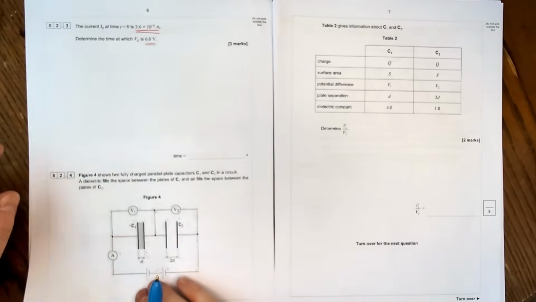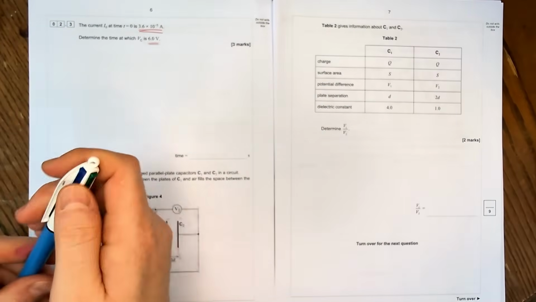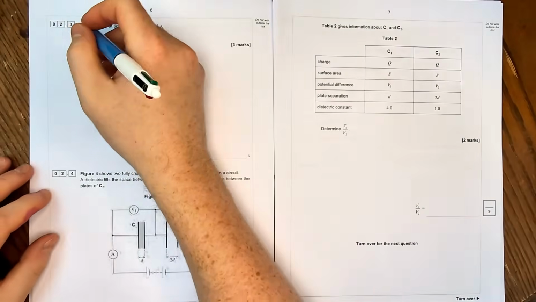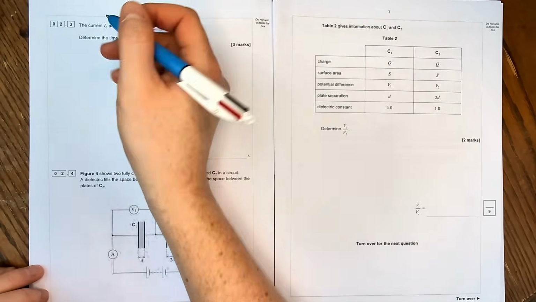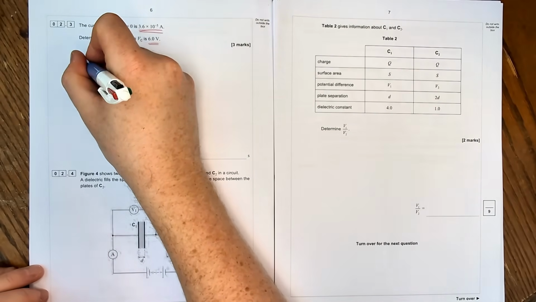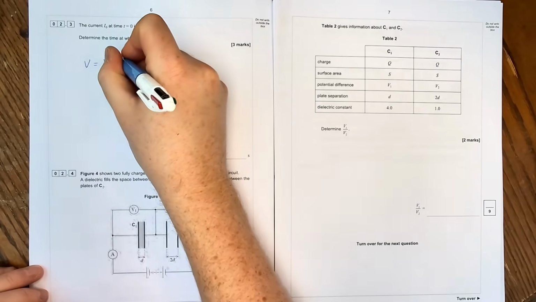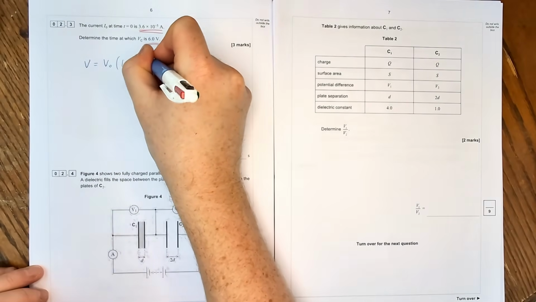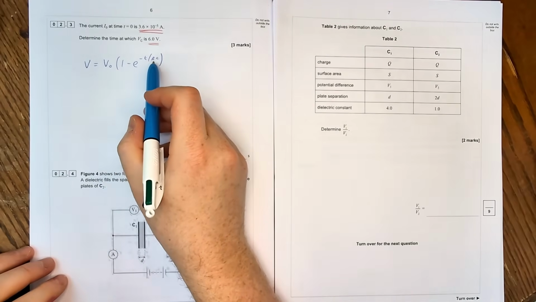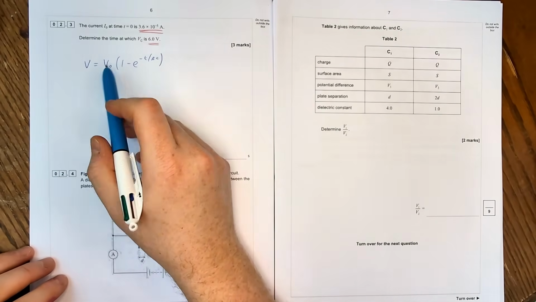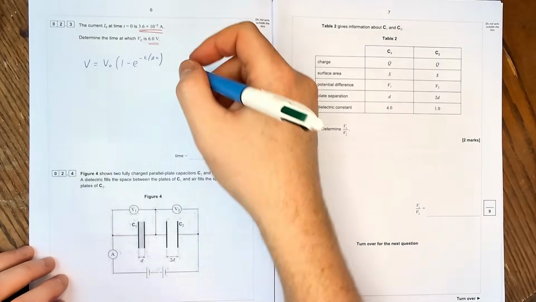It's very tempting just to do the discharging one and not think about it. Plus it's on a separate page, which is always a bit mean, I think. But the calculation for charging capacitor in your equation sheet is the one that's got the 1 minus in it. So V equals V naught, and then 1 minus e to the power minus t over RC. That's the correct equation to use. What we don't have yet: we do have the time constant, we're trying to find the time, and we don't have V naught. However, it's not that bad to work it out.